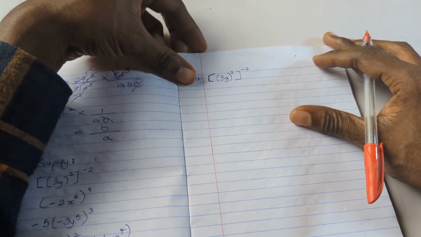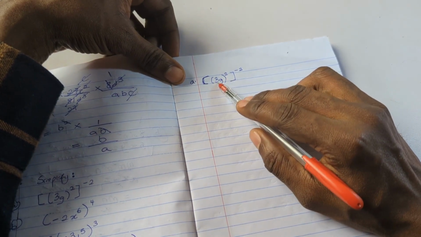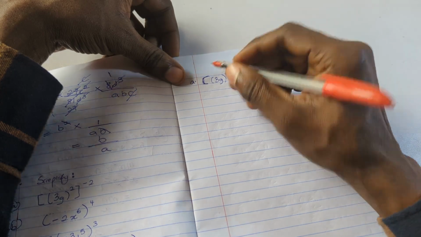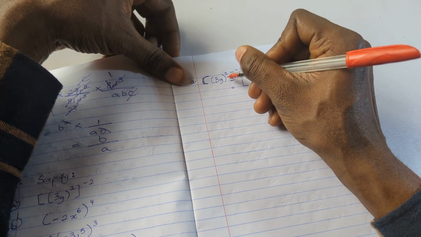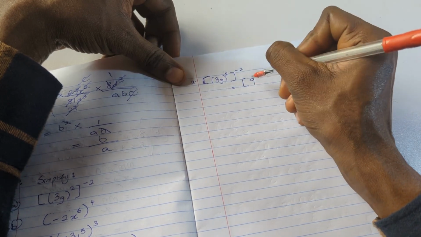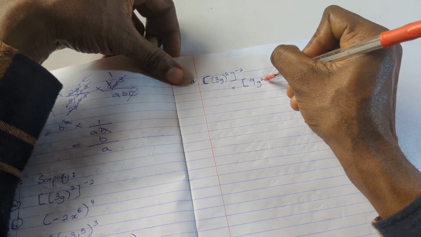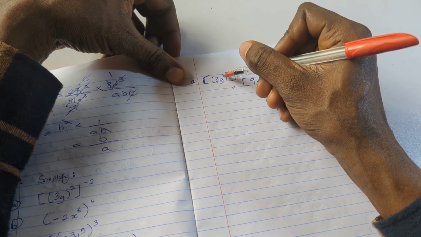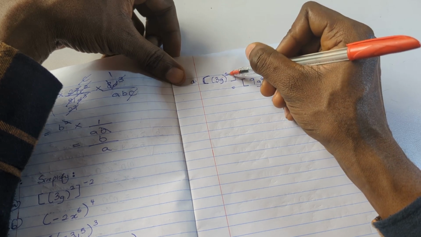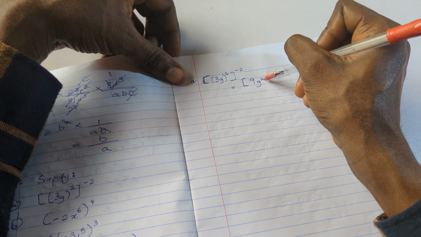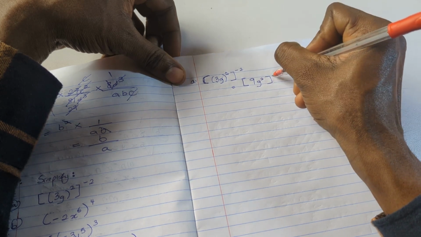In this one, let's first solve what is inside the bracket. 3 raised to the power of 2 is 9, and g raised to the power of 1, times 2, following rule number 4, gives us g squared. That gives us all to the power of minus 2.